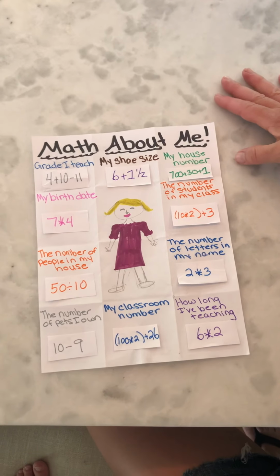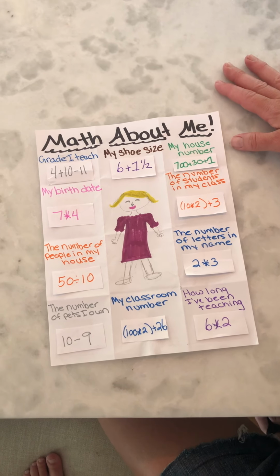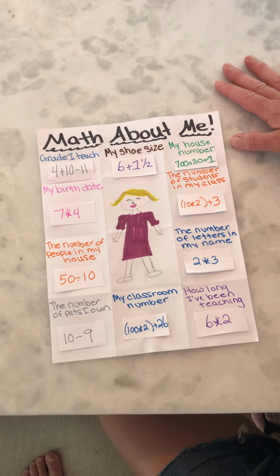So today's math lesson is something a little bit different and it's called Math About Me. This is a fun activity that we usually end the year with at school, but it's also an activity we can end the year with while we're outside of the school.